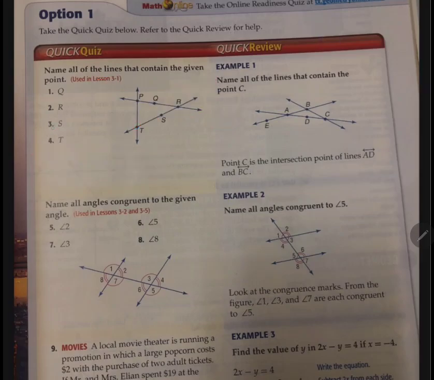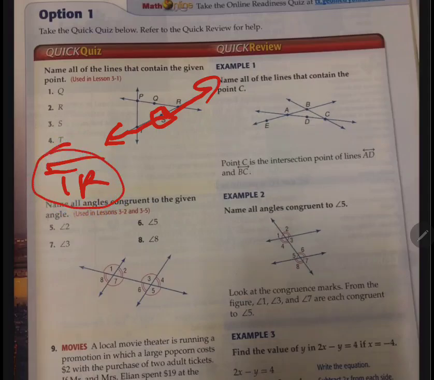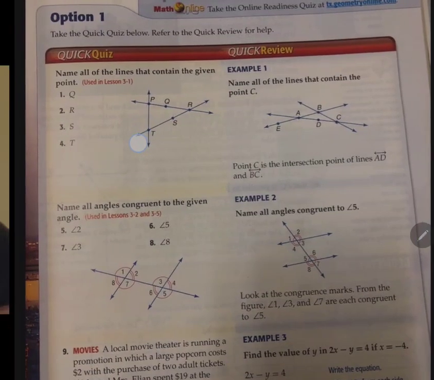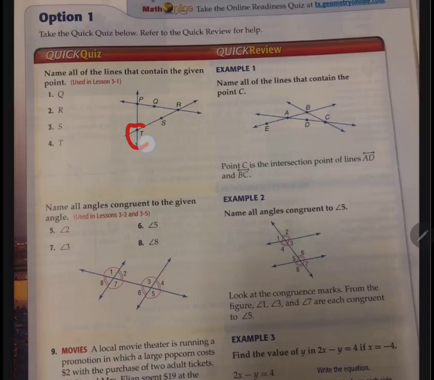All right, now let's look at number three. What about point S? Point S is right here, right? Point S is right here. Well, that point is contained in line TR, right? Because that's T and that's R. And is that the only line that point is on? Yes, it is. So that's the only one that contains point S. Okay? Now let's look at the fourth one. Point T. Point T is right here, right? Right here. That's point T.